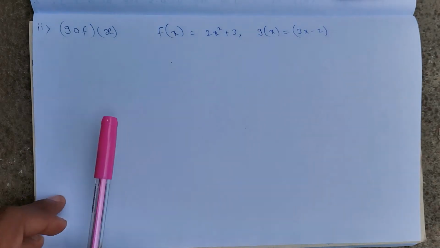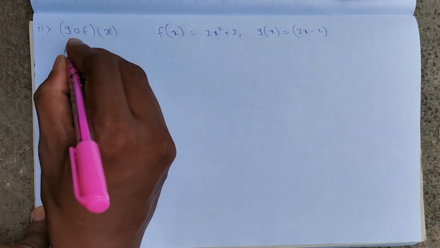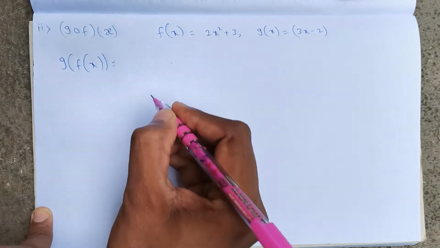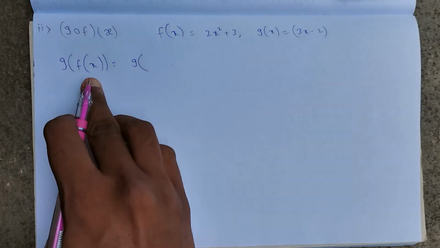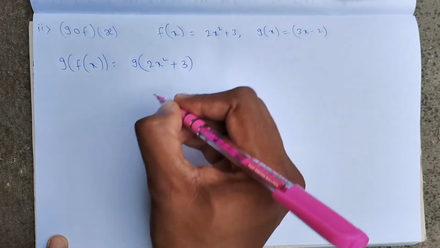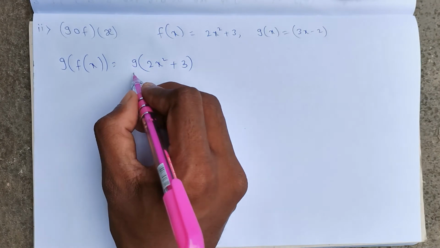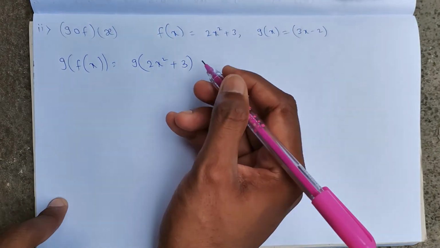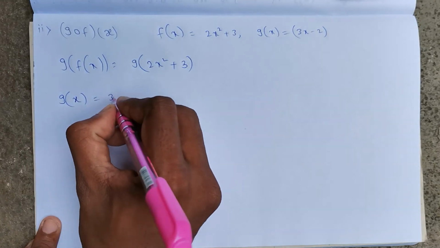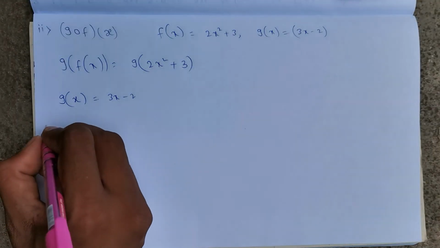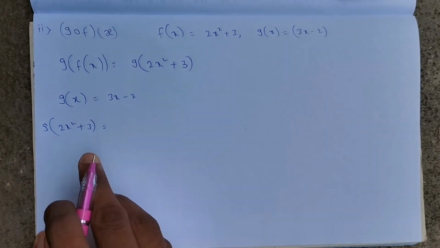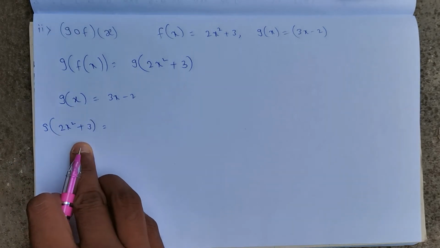Okay, the next question is, find the value of g of f of x. So here g of f of x can be written as g of f of x, which is equal to g of (2x square plus 3). Now we need to find the value of g of 2x square plus 3. Here g of x is given as 3x minus 2. Now we want the value of g of 2x square plus 3. So simply in the place of x we need to substitute 2x square plus 3.